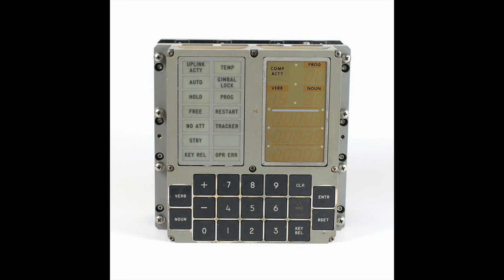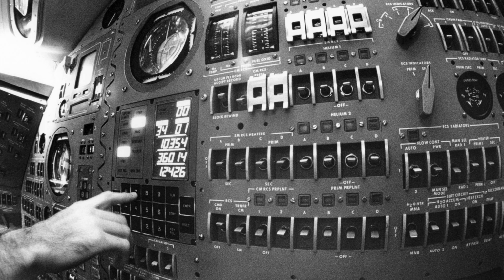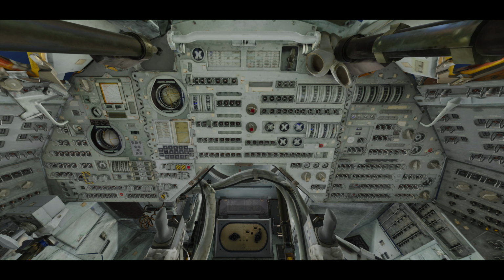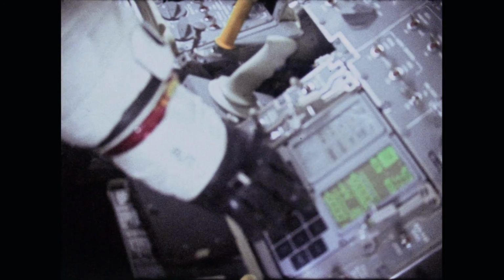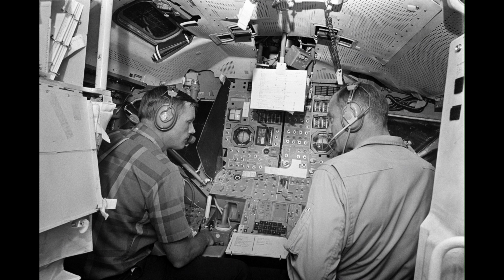The DSKY was how the astronauts communicated with the computer. It was sitting prominently at the center of the control panel and was very heavily used during missions. In fact, there were not one but two DSKYs in the command module. One on the main panel and another one in the lower bay next to the telescope and sextant, called the navigation DSKY. There was also one in the LEM, the one that famously displayed the 1202 error during the Apollo 11 landing. You can see it here in between Neil Armstrong and Buzz Aldrin during training.